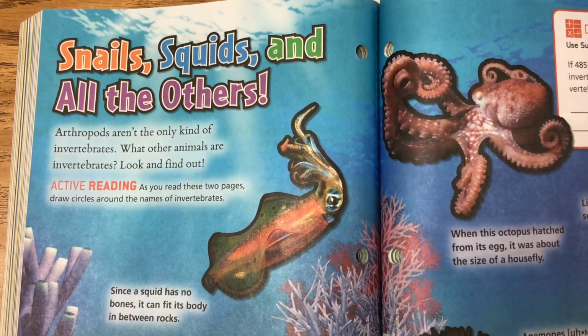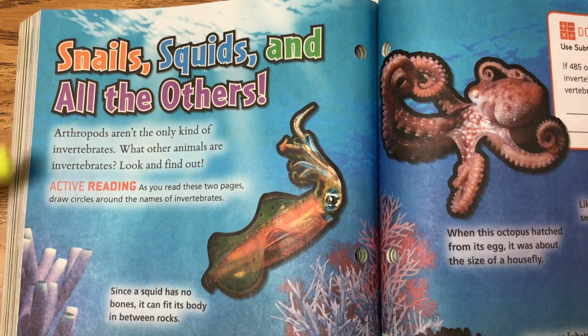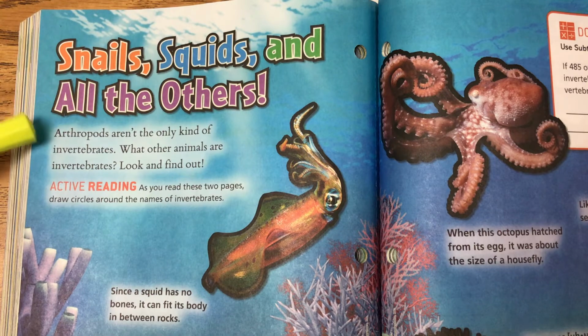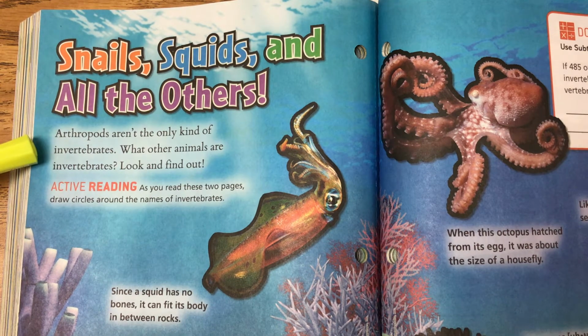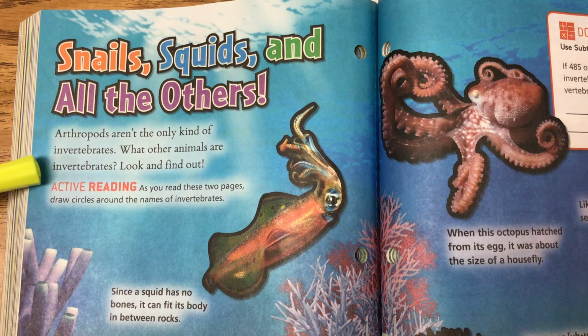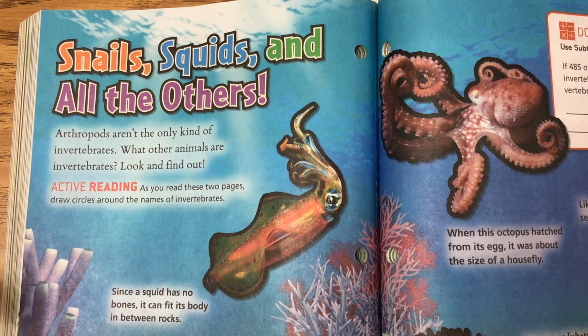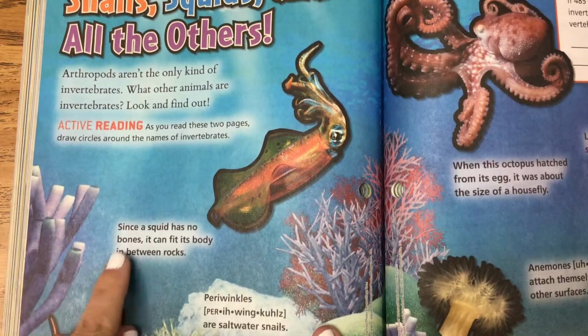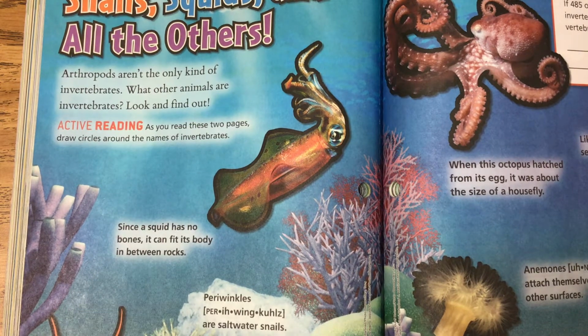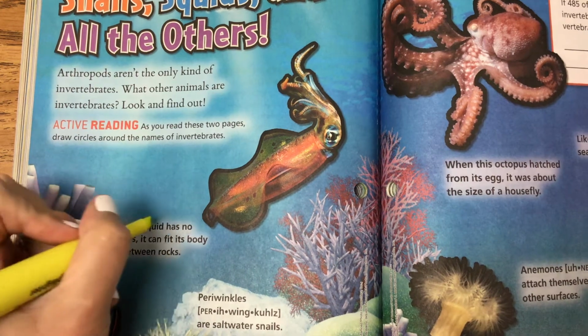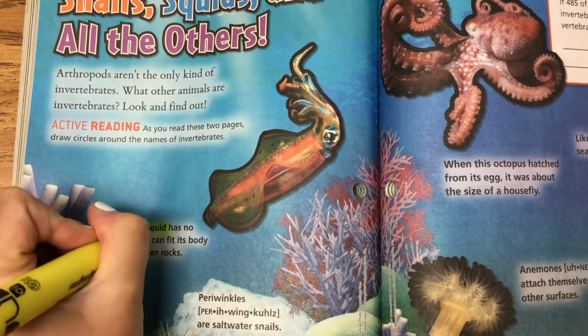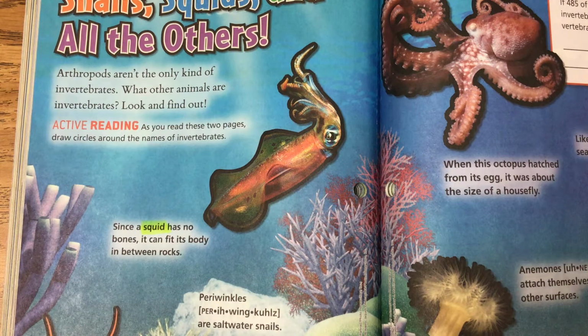Snails, squids, and all the others. Arthropods aren't the only kind of invertebrates. What other animals are invertebrates? Look and find out. Since a squid has no bones, it can fit its body in between rocks. So we see a squid is an invertebrate.